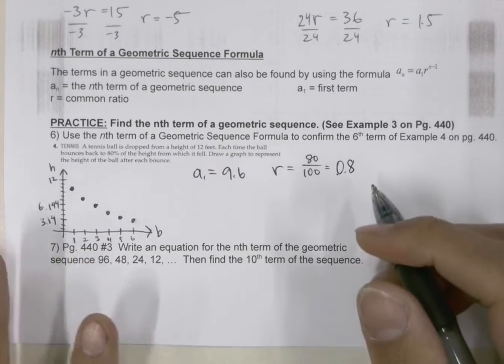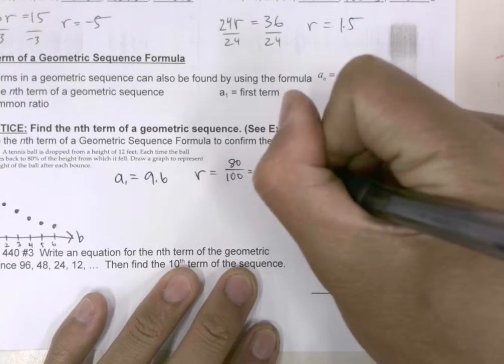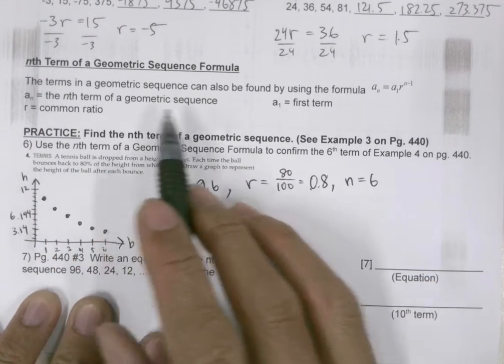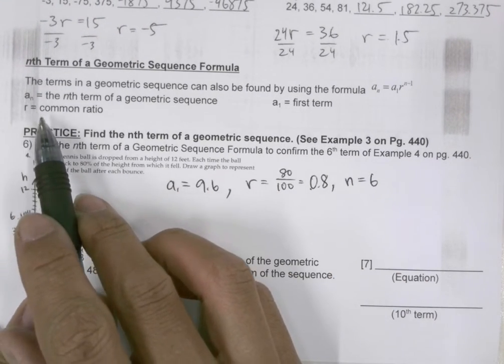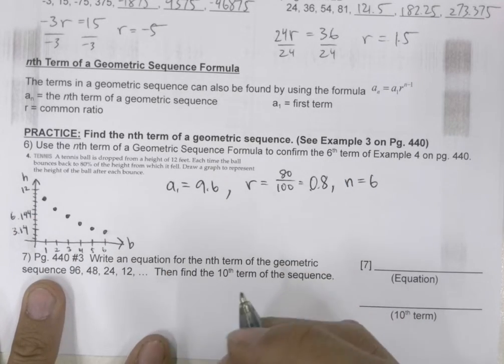And then we need our n, the term that we're looking for, the 6th term, so n is 6. We have a1, we have r, and we have n. So let's plug everything in.